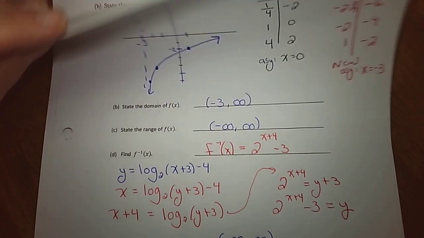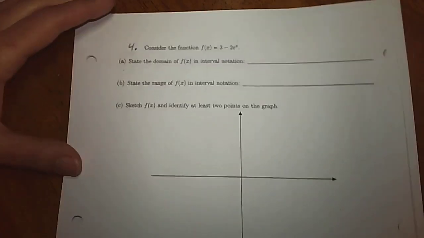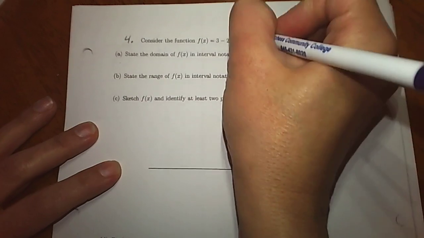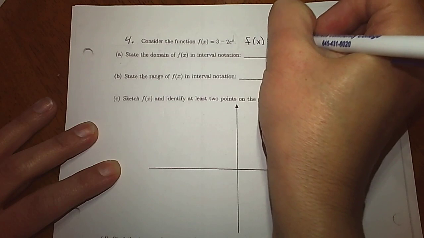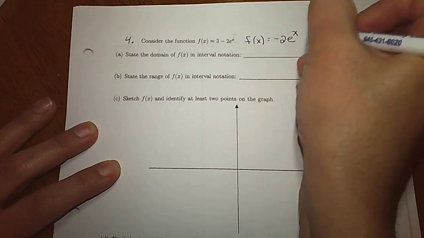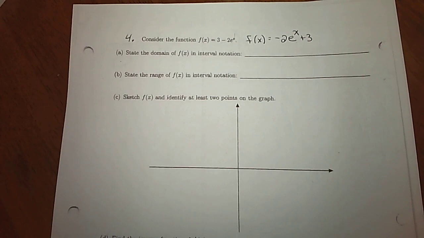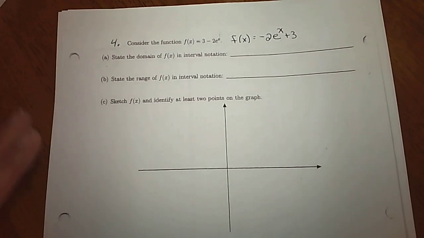Now, I'm going to go over number 4. Before I jump into number 4, which is f of x equals 3 minus 2e to the x, I don't like the way it's written. I prefer to see it f of x equals negative 2e to the x plus 3. I'm going to write it like that instead to get it in the correct order. And then I'm going to come up with the parent function.